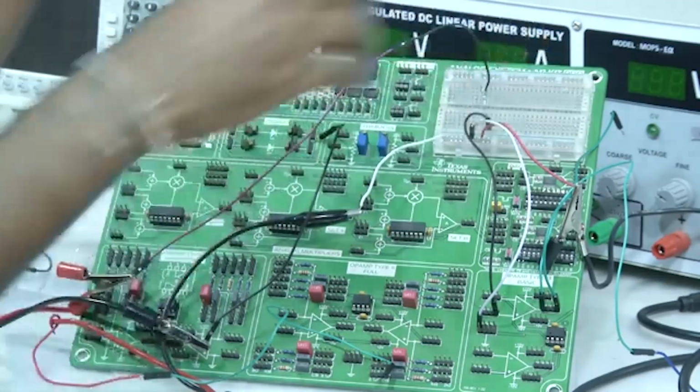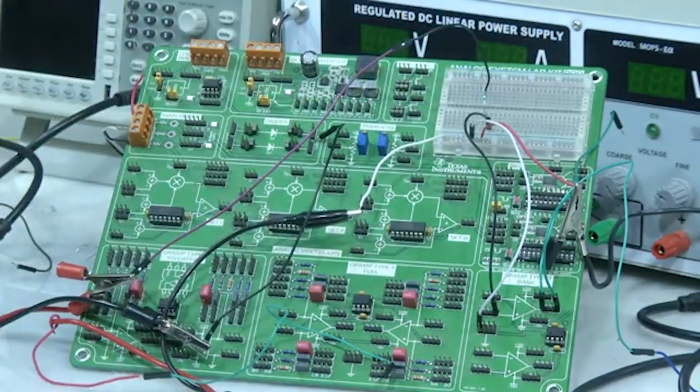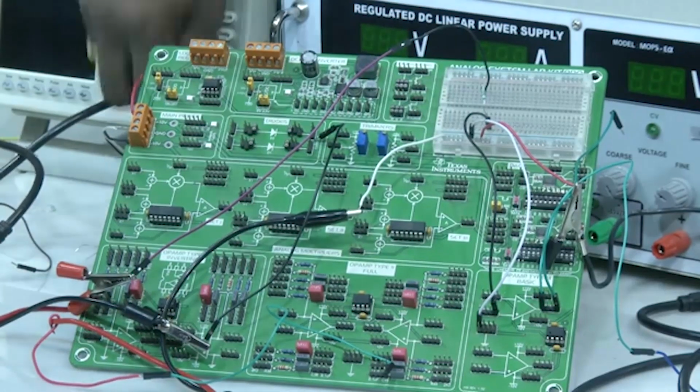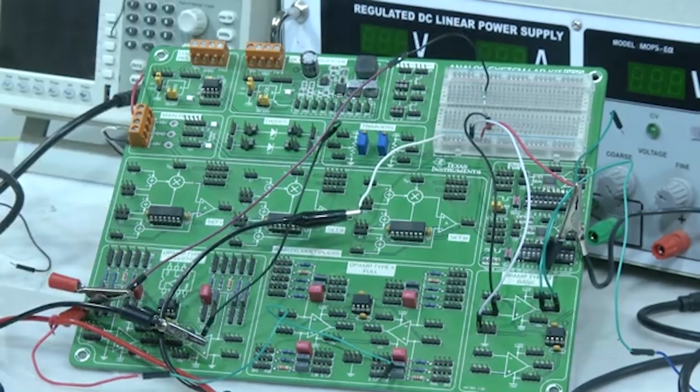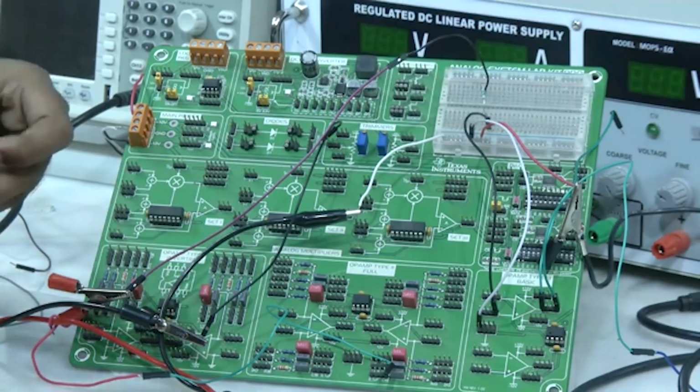Now, what about the other resistor? Yes, we also need the R2 resistor, which is the feedback. So, we will take 10 kilo ohms, and we will connect it across the positive terminal and the output. Which is the positive terminal? This particular junction is the positive terminal junction.